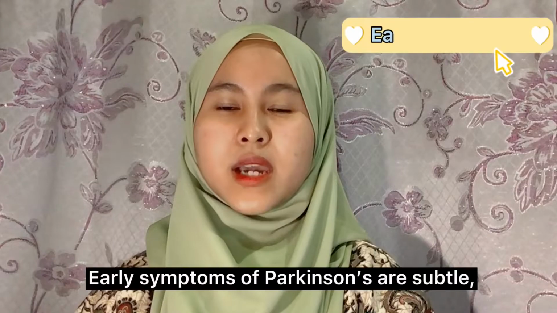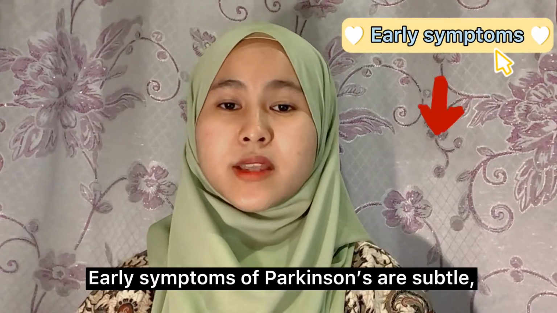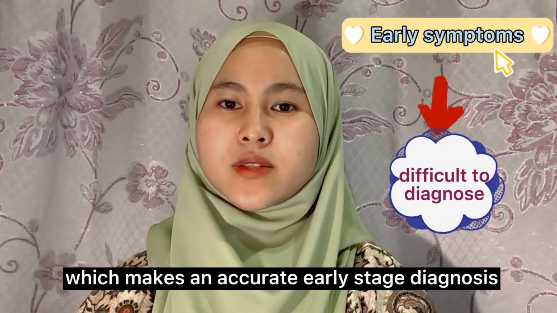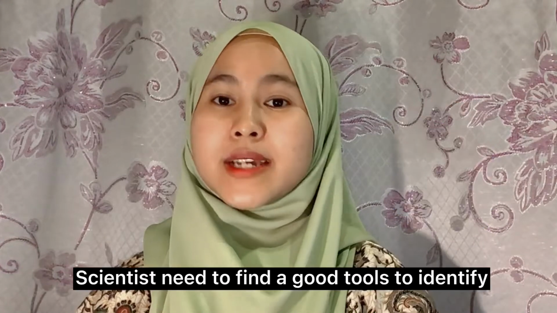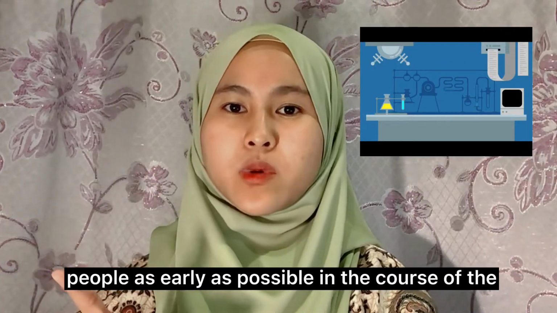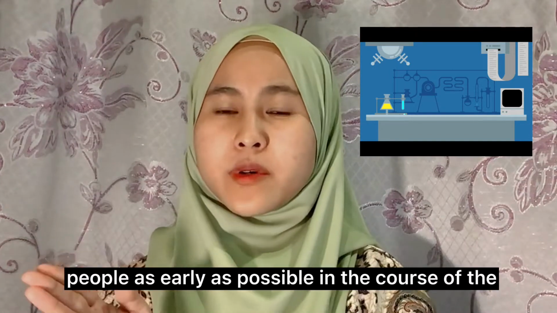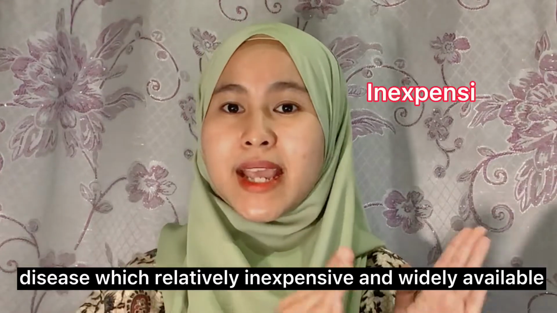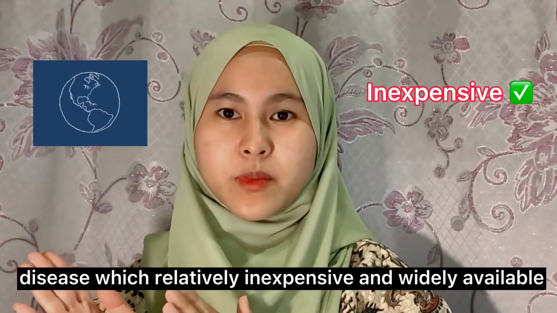Wow! Early symptoms of Parkinson are subtle, which makes an accurate early stage diagnosis very difficult. Scientists need to find good tools to identify people as early as possible in the course of the disease, which are relatively inexpensive and widely available.